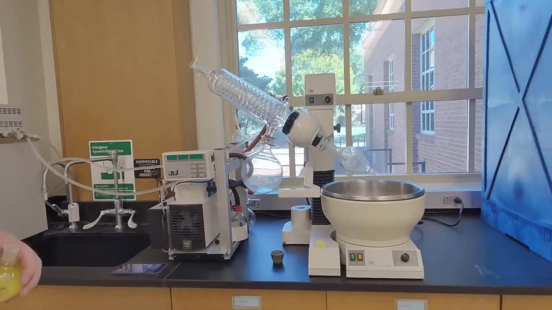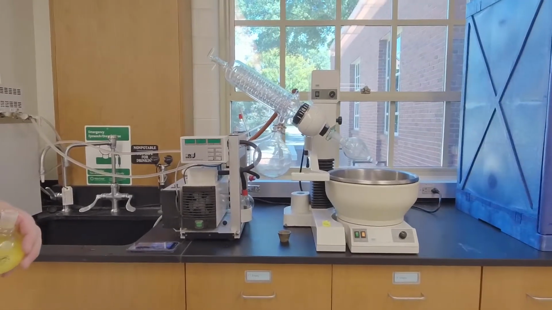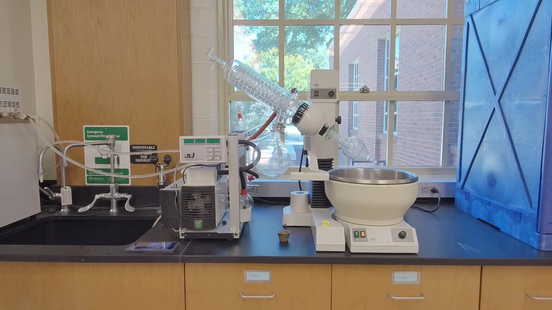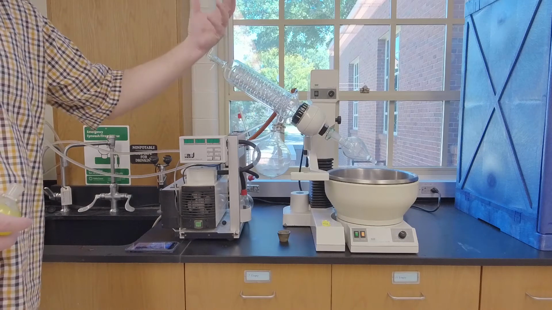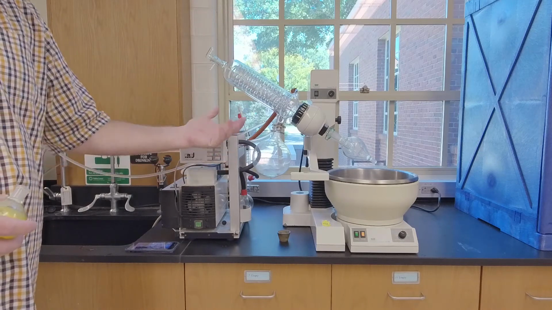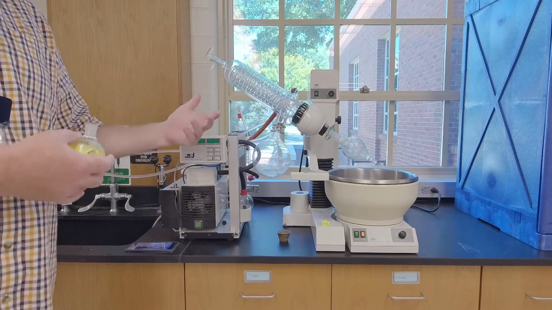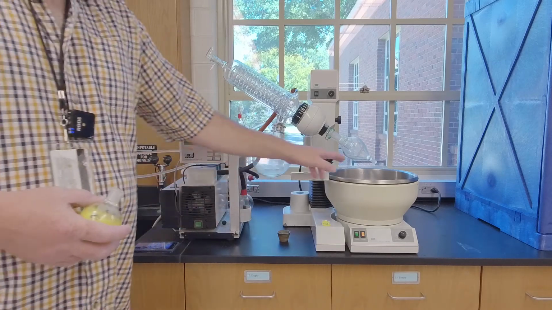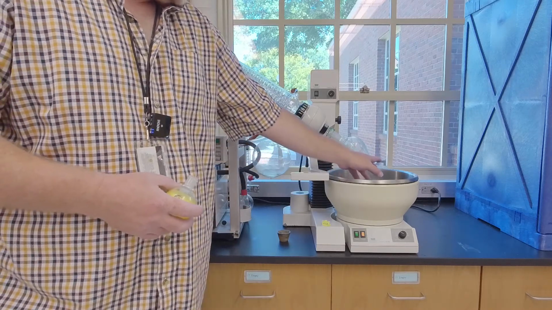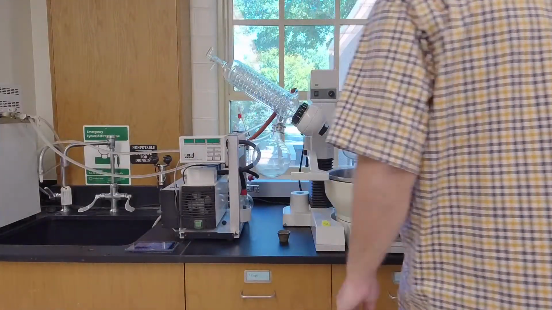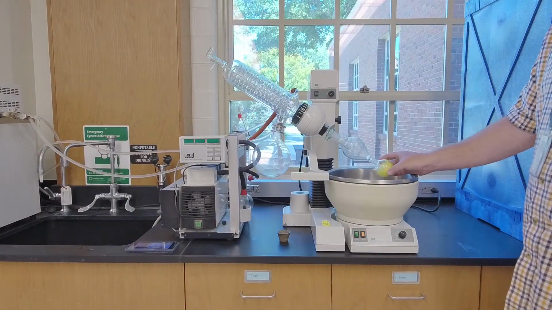The general layout of the rotovap. All right, so we've got a chiller. That's going to power our condenser. So our condenser is going to be at a very low temperature so that the vapor that hits it condenses. Condenser, it's going to condense gases. Bump trap, this is where we put the collection flask, all right? So we'd have this here.